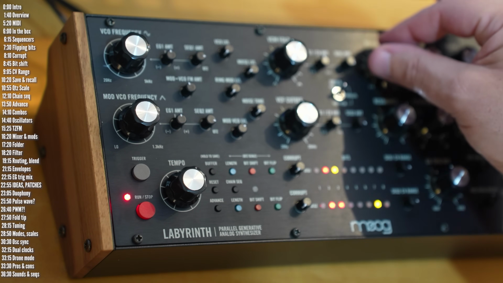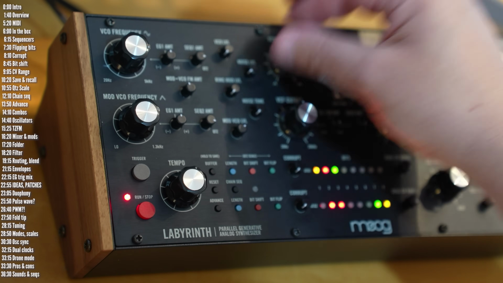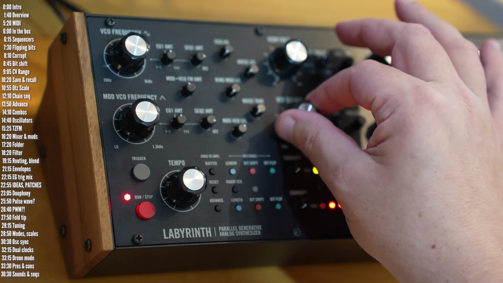In this video, I'll take an in-depth look at how it works and sounds, what exactly generative sequencing means, and discuss a few pros and cons.